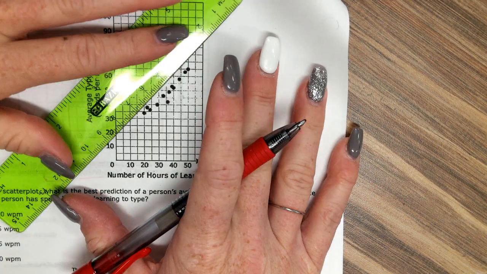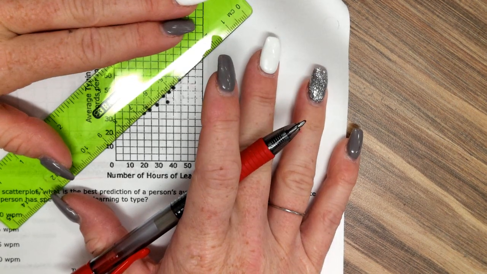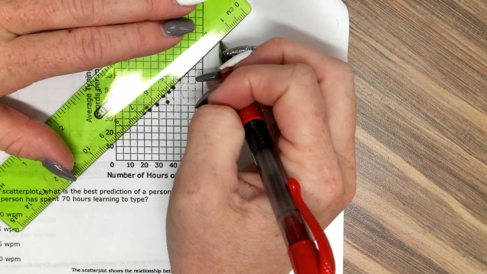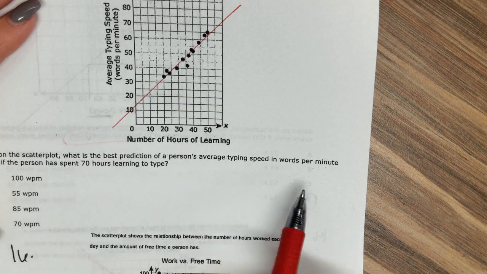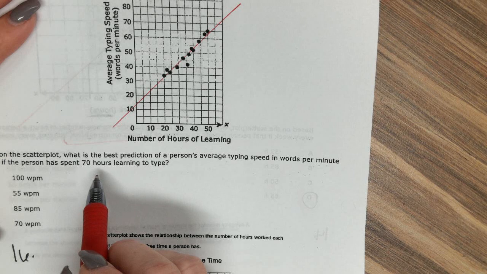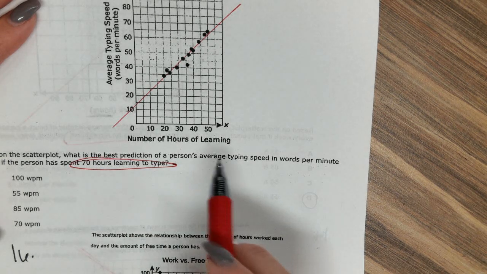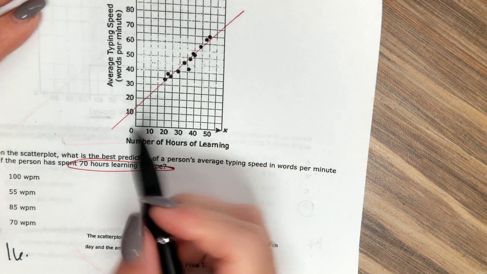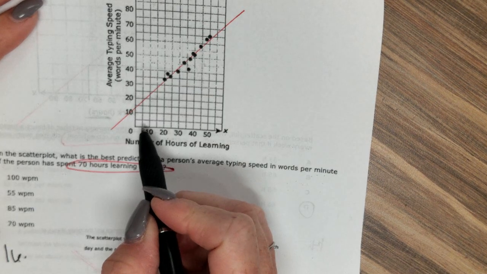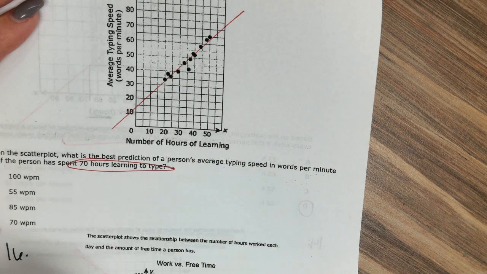Number 15, what did I need to draw? A trend line. Let's see if I can get a good one on the first try. This one says 70 hours learning to type. Where's hours learning? Down here. What is it counting by? Everybody look. If this is 0 and this is 10, what would this be? So it's counting by 5.